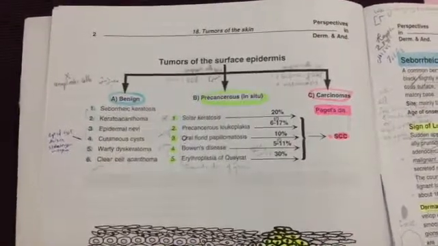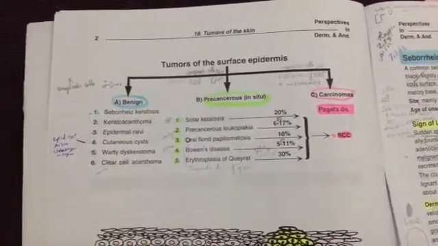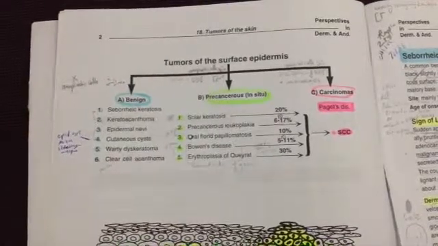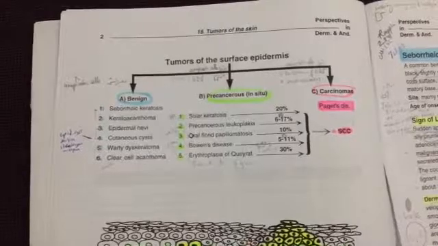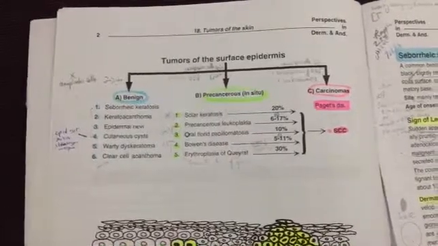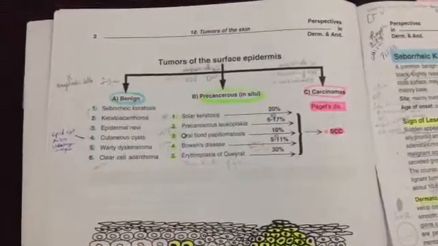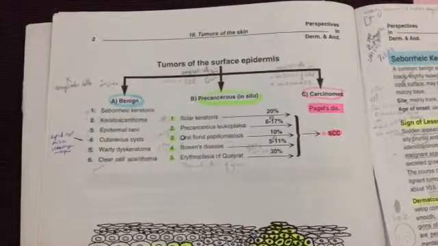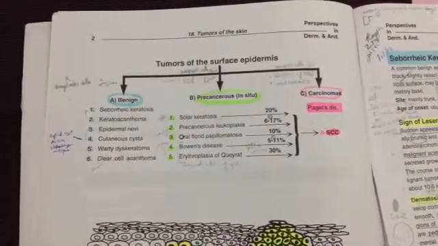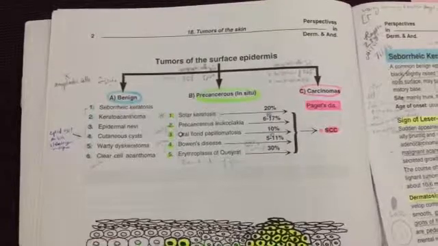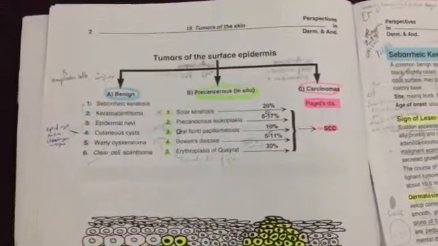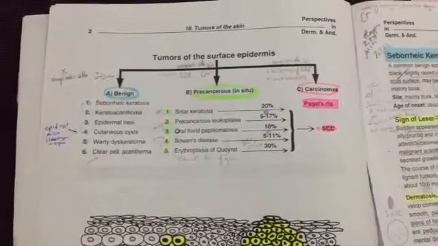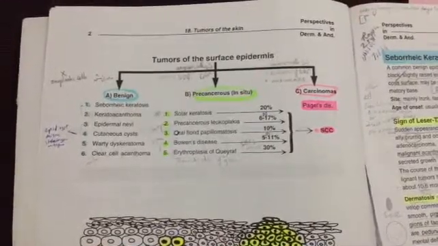The benign tumor examples: seborrheic keratosis, keratoacanthoma, epidermal nevi, cutaneous cysts, warty dyskeratoma, clear cell acanthoma. And the precancerous in situ: solar keratosis, precancerous leukoplakia, oral florid papillomatosis, Bowen disease, and erythroplasia of Queyrat, or Bowen disease of the glands. So in the precancerous in situ, there is mostly the solar keratosis, 20%.